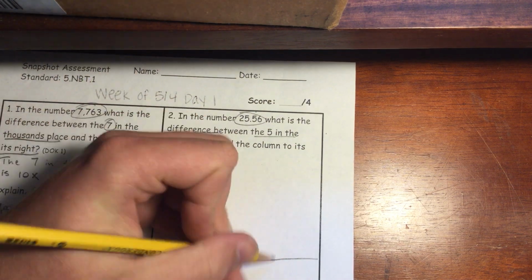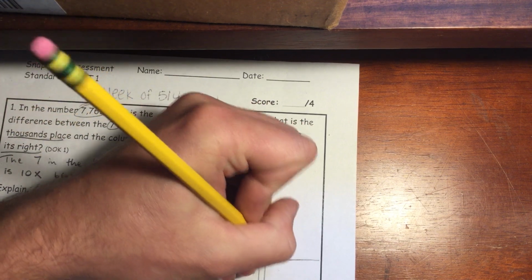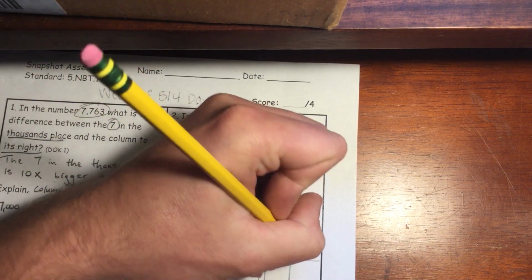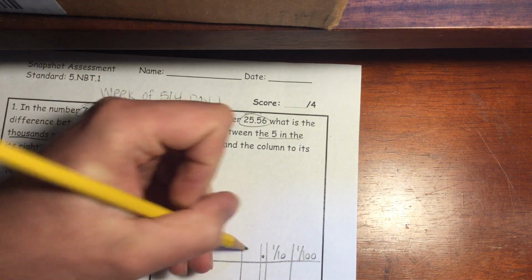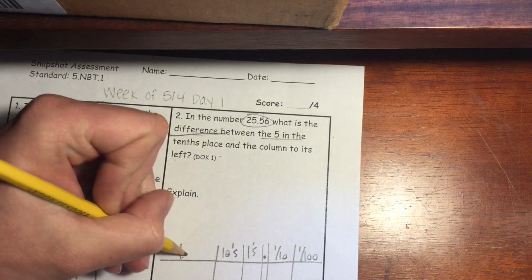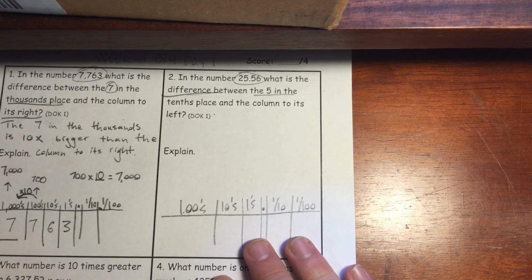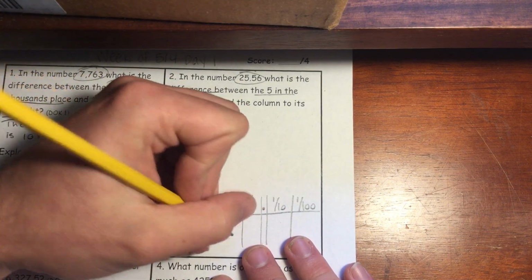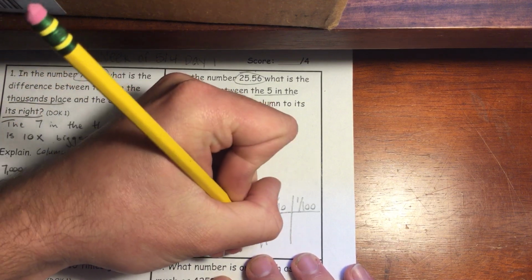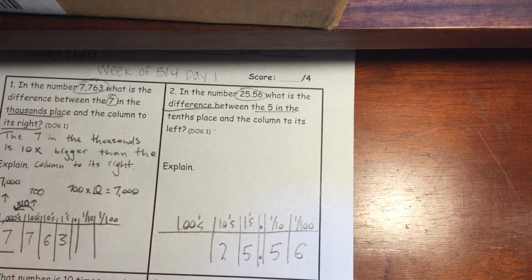I'm going to draw out my place value chart. I'm going to represent my tenths, then I'm going to represent my hundredths. Now I'm going to do my ones, and then my tens. And I'm only going to have to go up a little bit further to my hundreds. So the first thing I'm going to do is put the number 25 and 56 hundredths into my place value chart. So 25 and 56 hundredths. So it's asking what the difference is between the 5 in the tenths place and the column to its left.